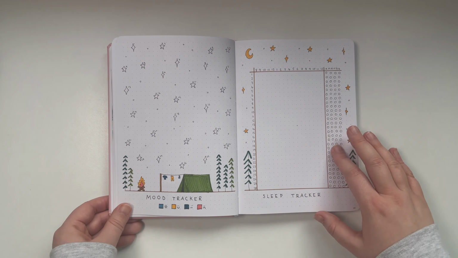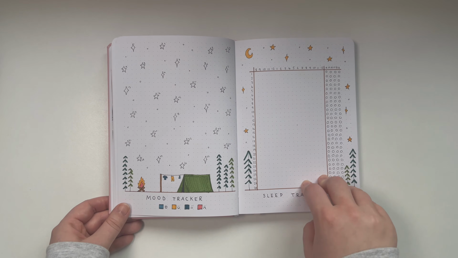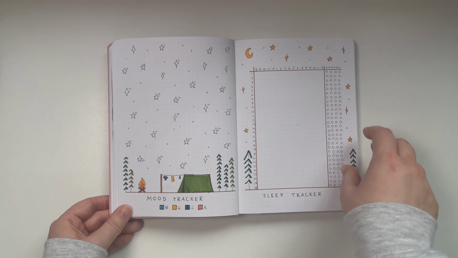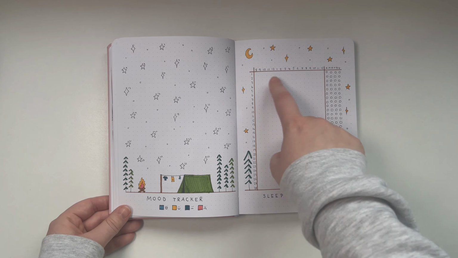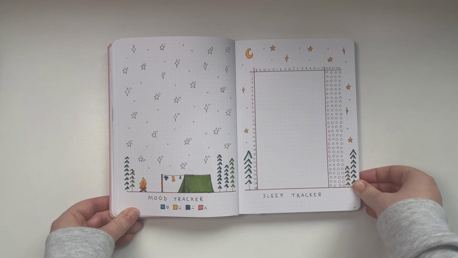And then I've got my sleep tracker, which I didn't write all the numbers through the middle like I did in January, just because, to be honest, I couldn't be bothered. It took so long last time and I'm just not sure it was worth it. So see how this goes. Who knows, I might be going back to numbers through the middle next month, but we'll see.